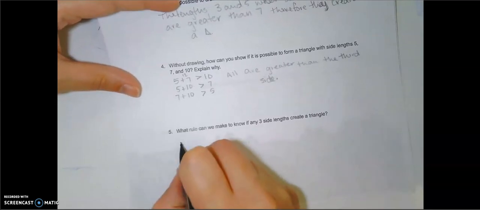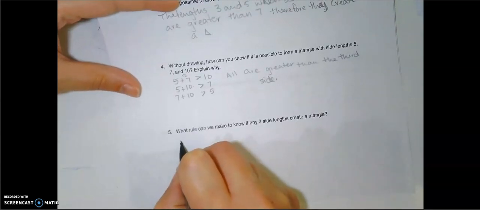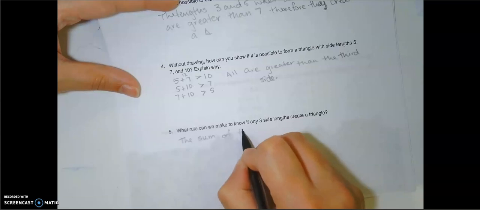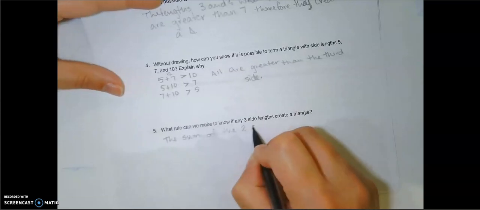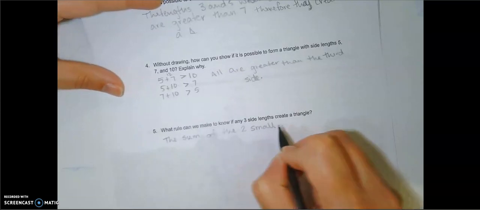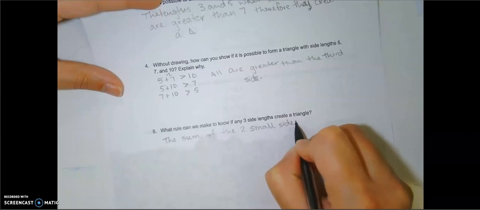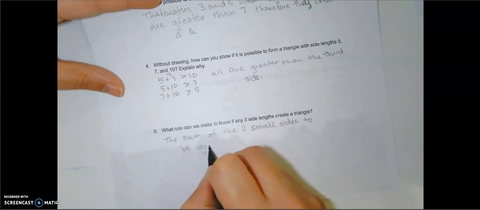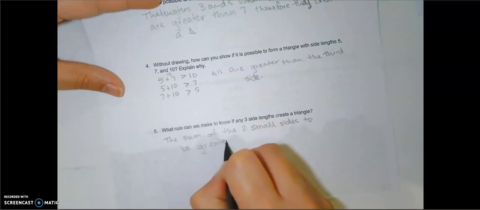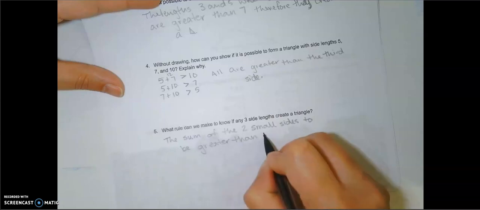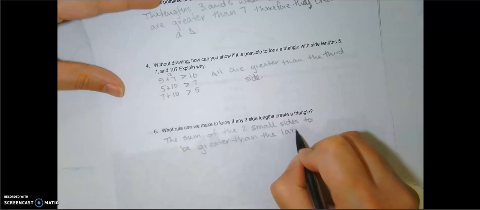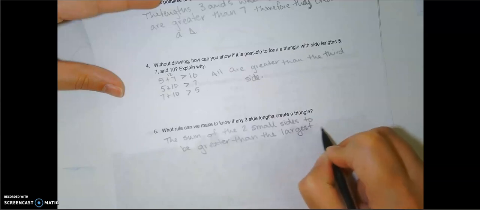So really, we just need to take the 2 smallest, and we need the sum of the 2 small sides to be greater than the largest side.